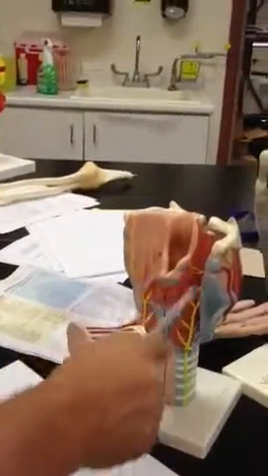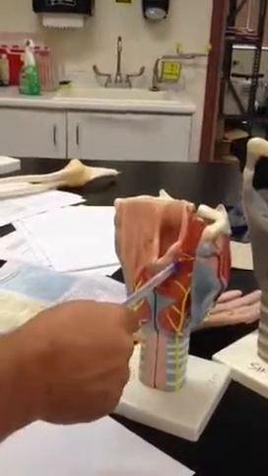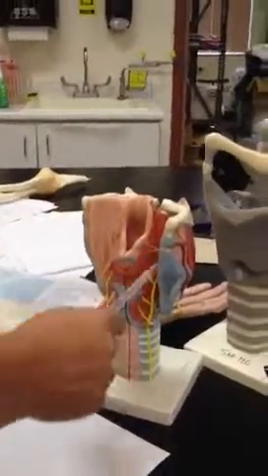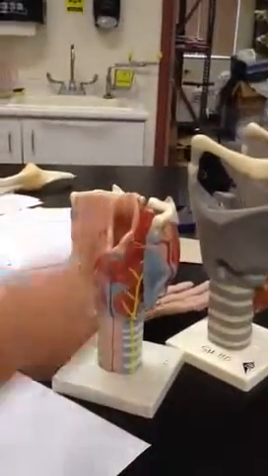And these are the intrinsic muscles of the larynx that move the cartilages. So that's all in here, with the mucosa taken off. But the mucosa would cover this, so the food and water go on either side.